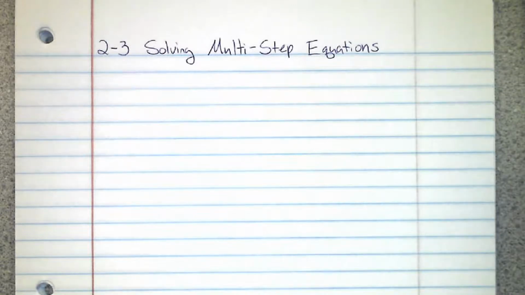Alrighty, this is Chapter 2, Section 3, solving multi-step equations. And just like the title says, we're going to solve equations with multiple steps. Now, the key to solving a multi-step equation is to undo every operation by working backwards. So think the reverse order of operations. Let's take a look.